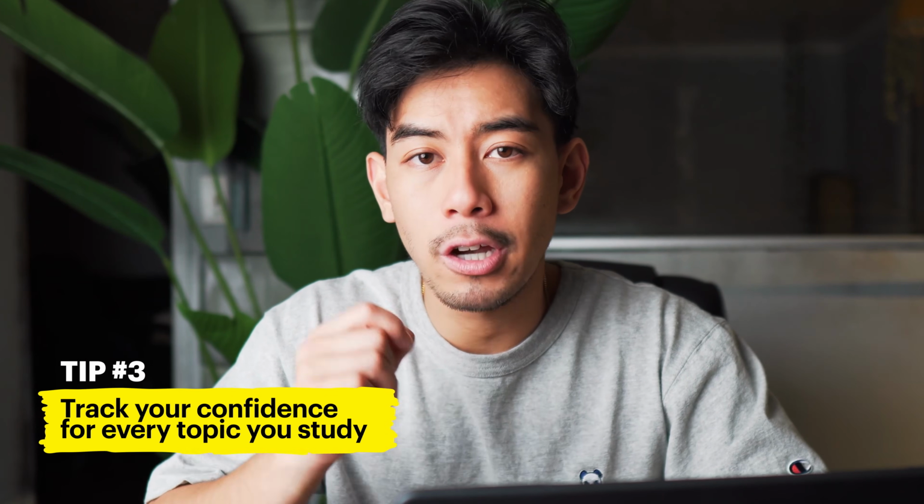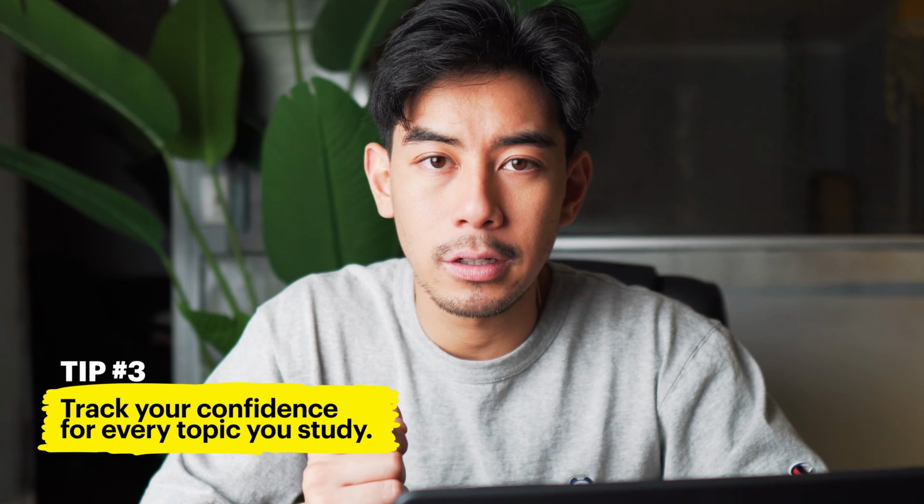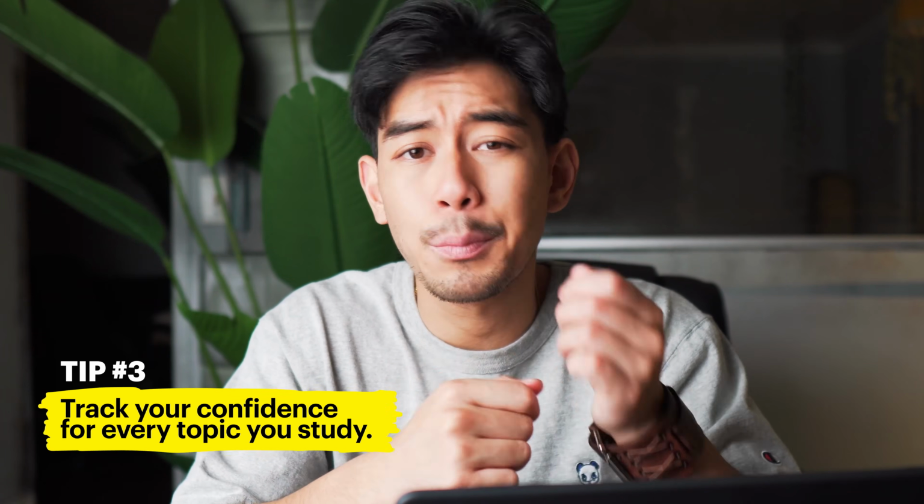All right, so let's get back to the framework. The last tip actually happens after you finish reviewing the problems for the day, and it's a really important step. You have to track your confidence for every topic you study. Otherwise, you'll end up wasting precious time reviewing past papers or even entire chapters that didn't need to be reviewed.